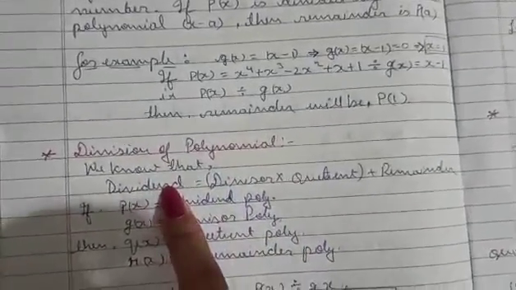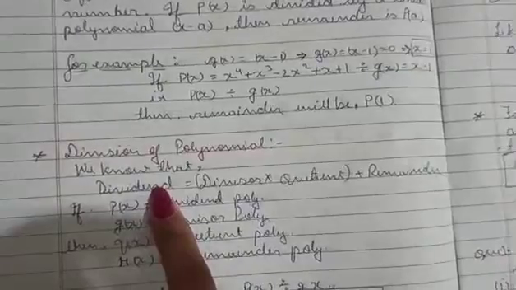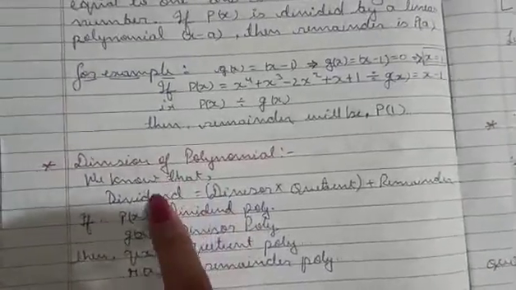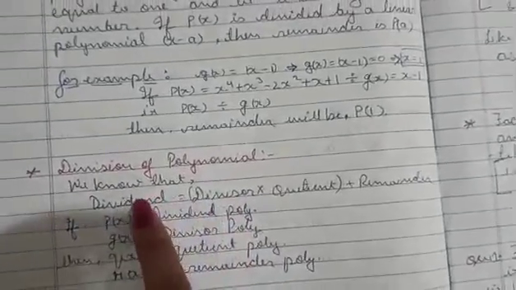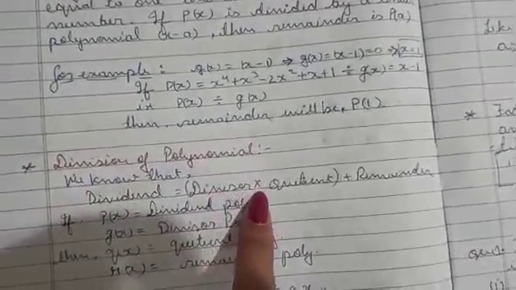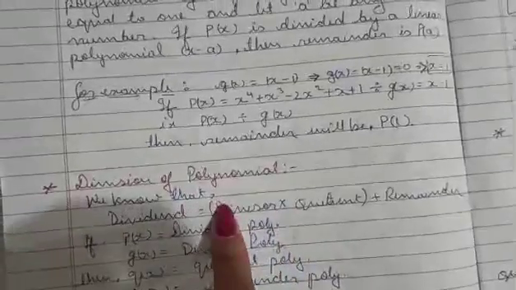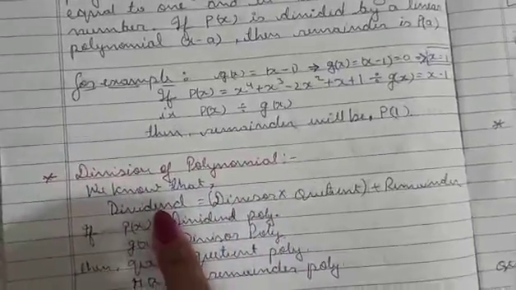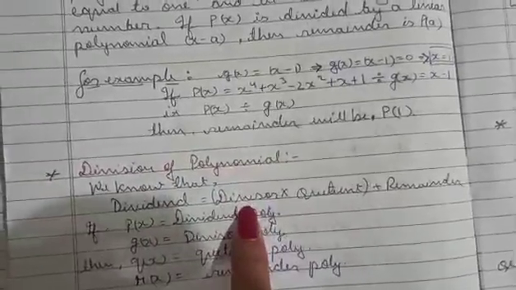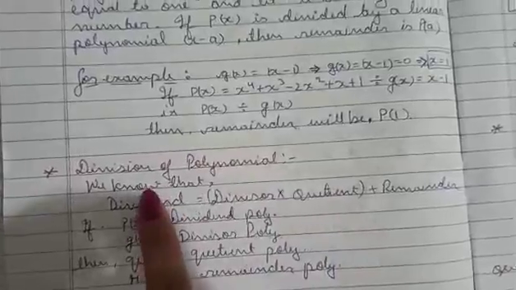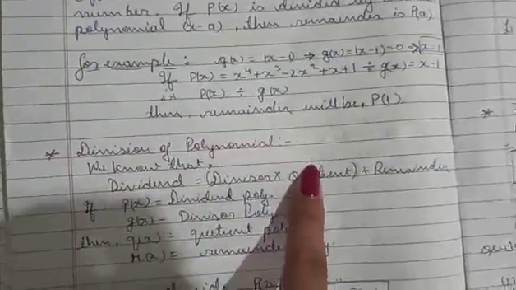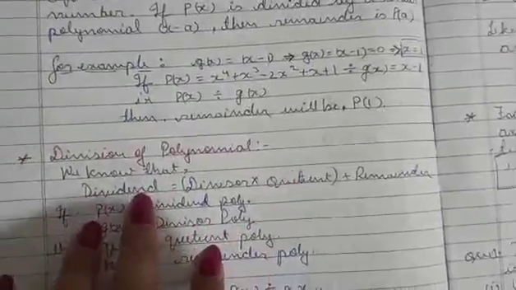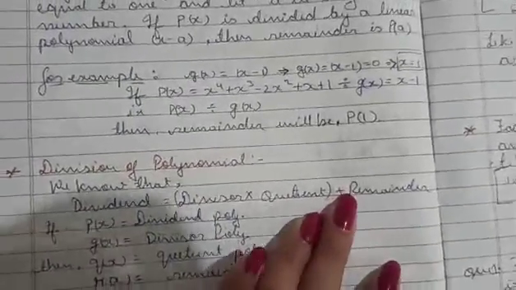Suppose we are dividing 20 by 5. 20 is the dividend, the divisor is 5, and after dividing 20 by 5 we will get some number. 20 will be divided by 5 four times, so this 4 is the quotient, meaning 20 divided by 5 is equal to 4. After getting divided, here we get remainder 0.